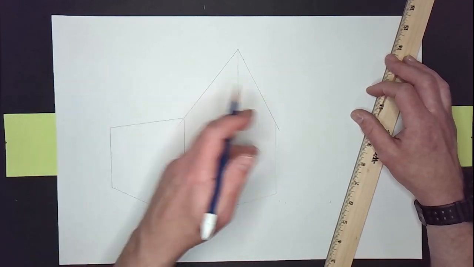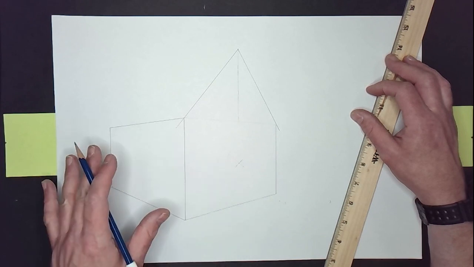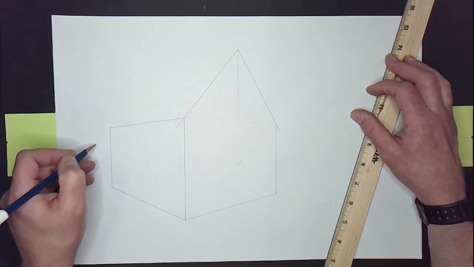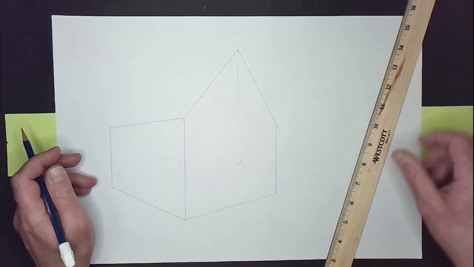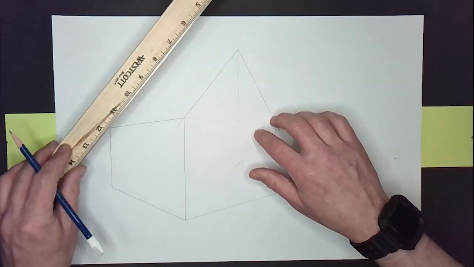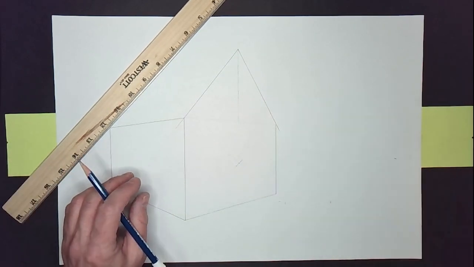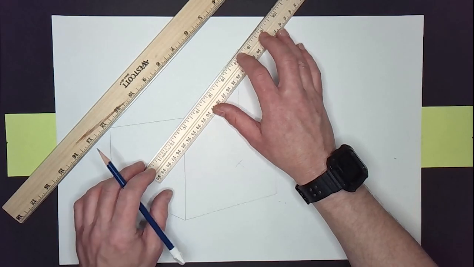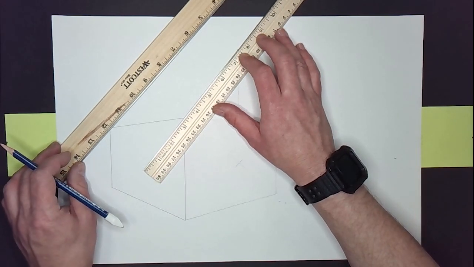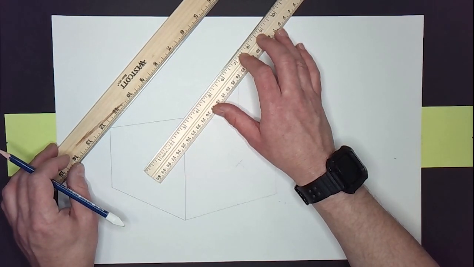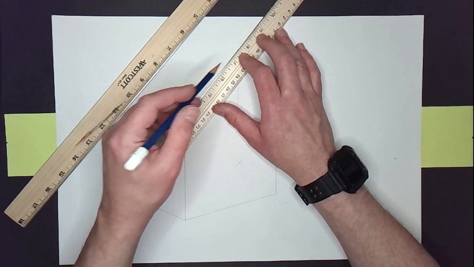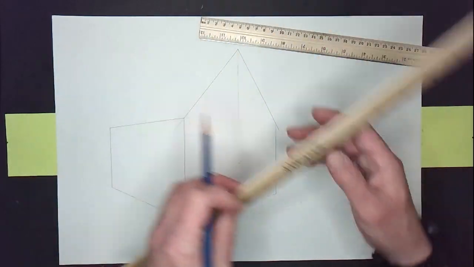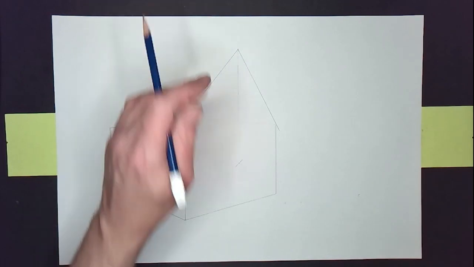All right, so now that we've got the front roof line in, there's two different ways we can go to find the angle for the back over here. The cheater way that I talked about in the roof drawing video was to just get two rulers going in the same direction as each other, and as soon as it looks like the angles are about the same, then you can draw the, well, actually first you got to draw the roof line. Let me do that first.